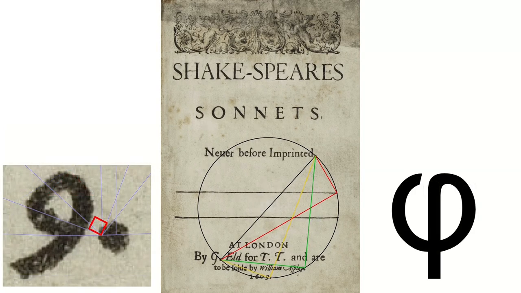And then the third triangle is the phi triangle, and that is such that the short yellow side forms a golden ratio with the short green side.